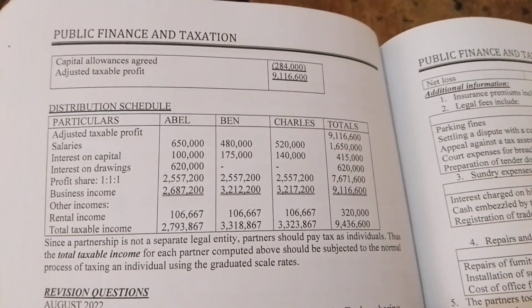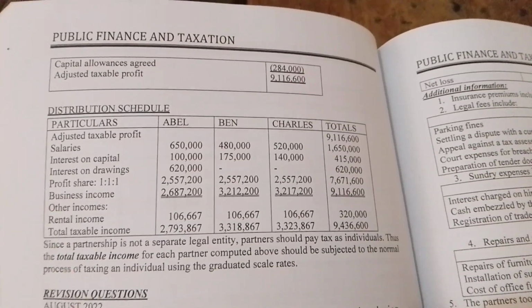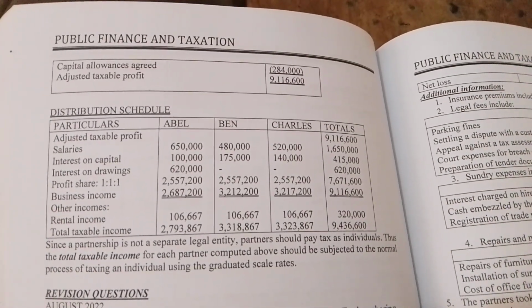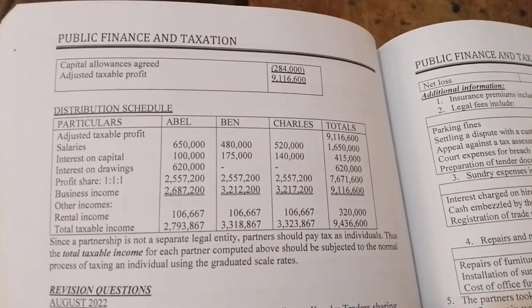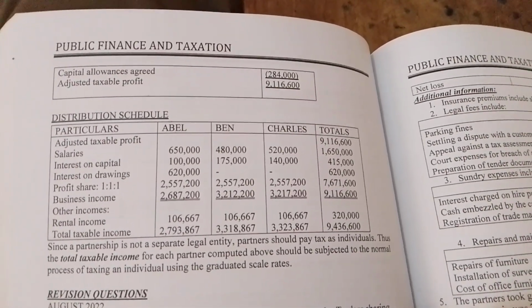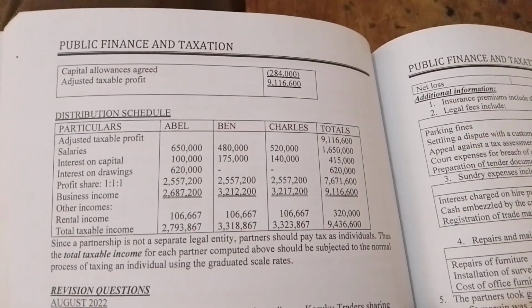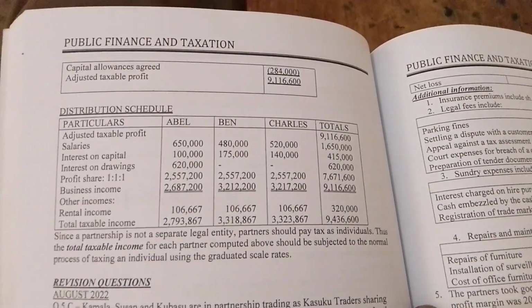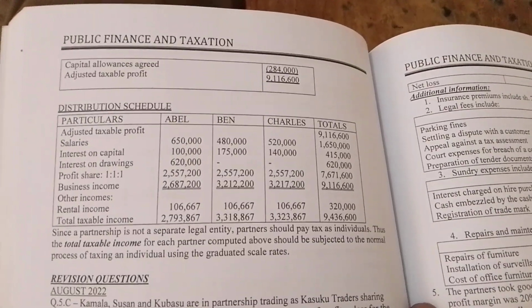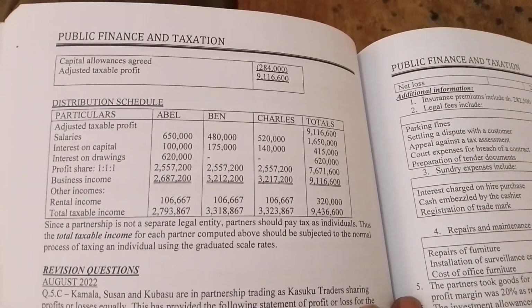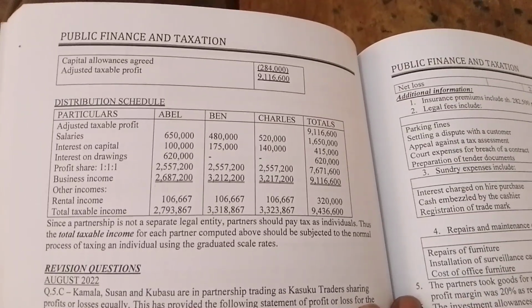Profit share, you can see how we share that. They were sharing their profits equally. Then that's a total business income. Then you earn other incomes. Rental income, see how we have shared it equally. And then if you earn downwards for each partner, you are able to get total taxable income. So that is how we tax a partnership.